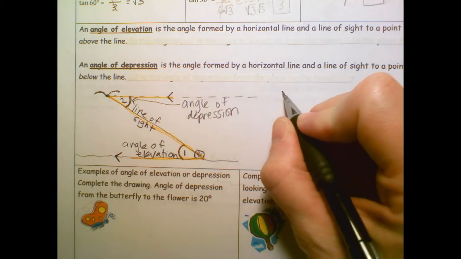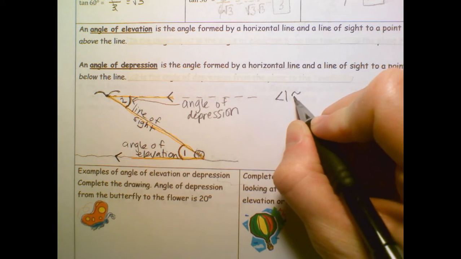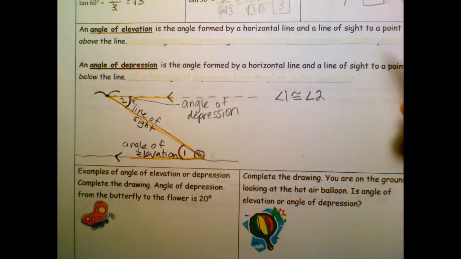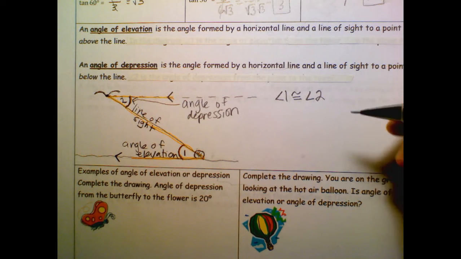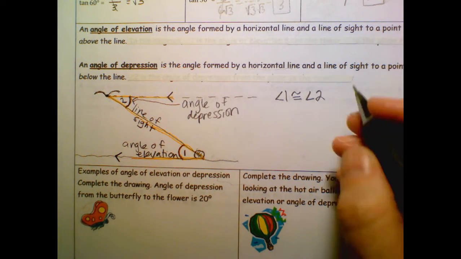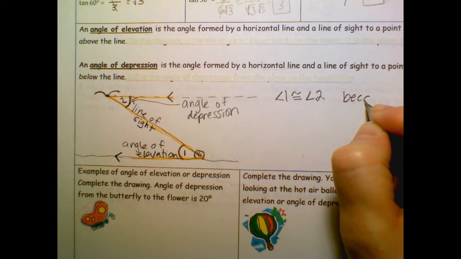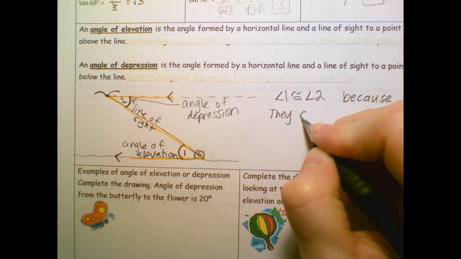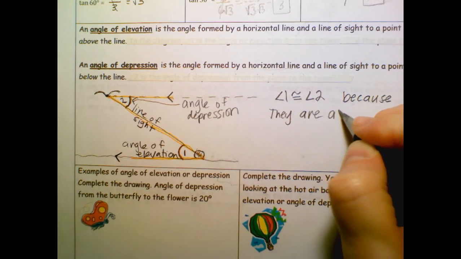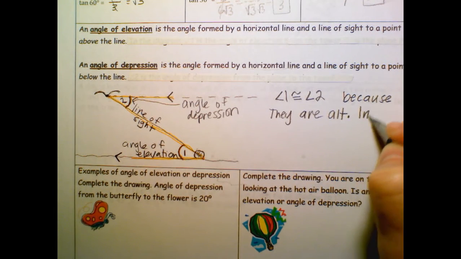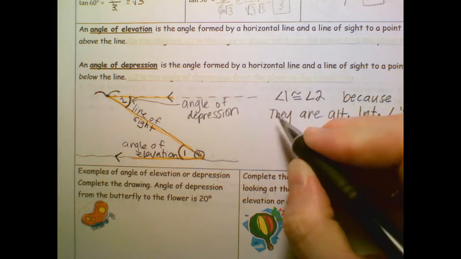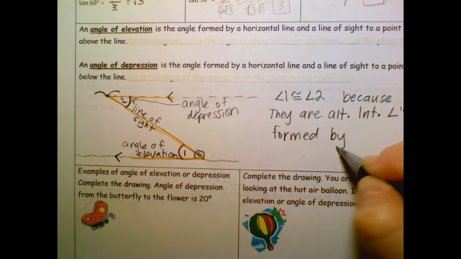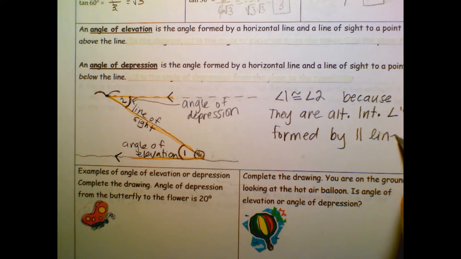All right, so kind of an important result of these two angles is that angle 1 is congruent to angle 2, right? Angle of elevation and angle of depression are congruent because they are alternate interior angles formed by parallel lines.